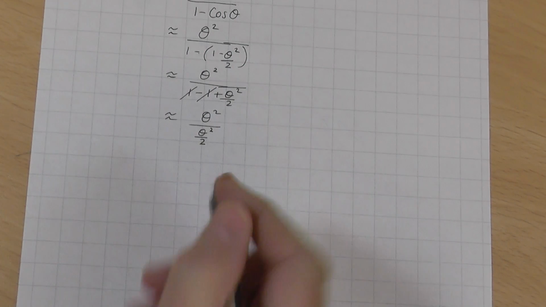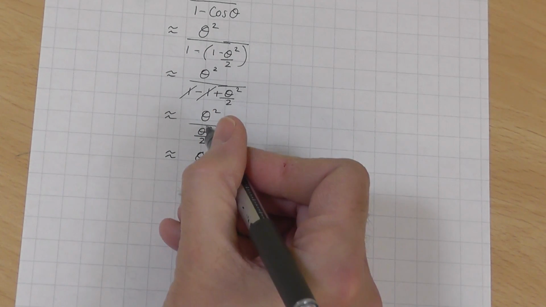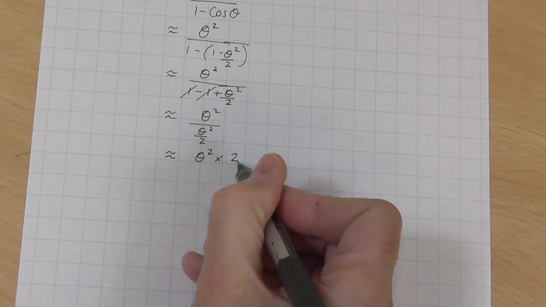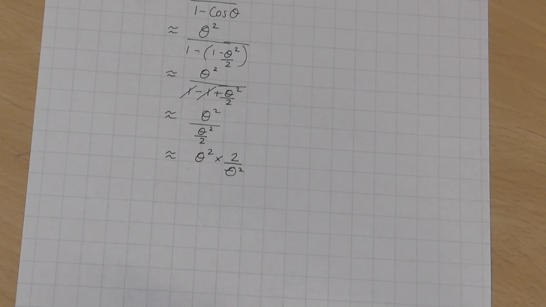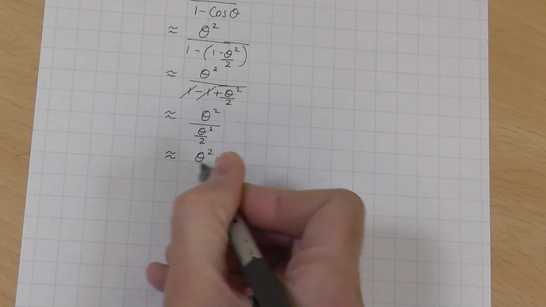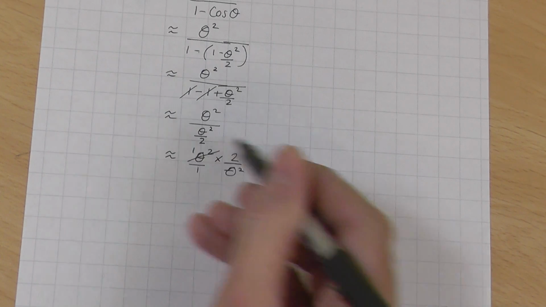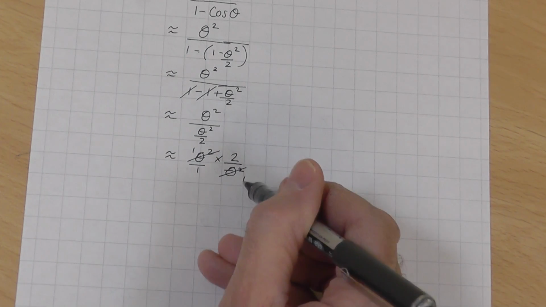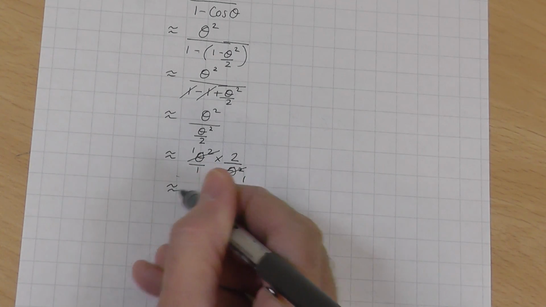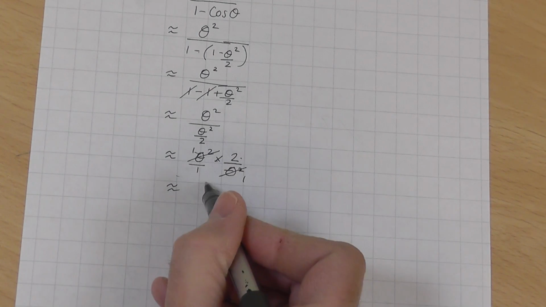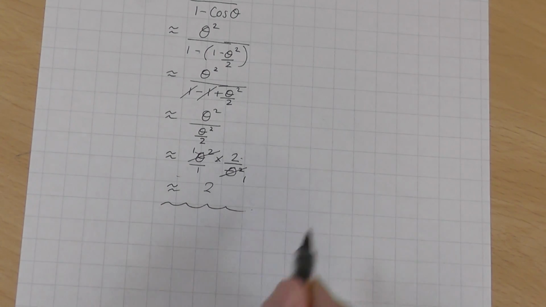Okay, so very quickly now, this is approximately the same as theta squared on the top. If you divide by that fraction, it's the same as multiplying by the fraction upside down. So we get times by 2 over theta squared. So this is now nice easy calculation. Put that over 1. Share the top by theta squared, it goes 1. Share the bottom by theta squared, it goes 1. So you get the cancelling there, top and bottom. So the answer is approximately equal to 1 times 2 is 2, over 1 times 1 is 1. So there you go, the answer is approximately 2.